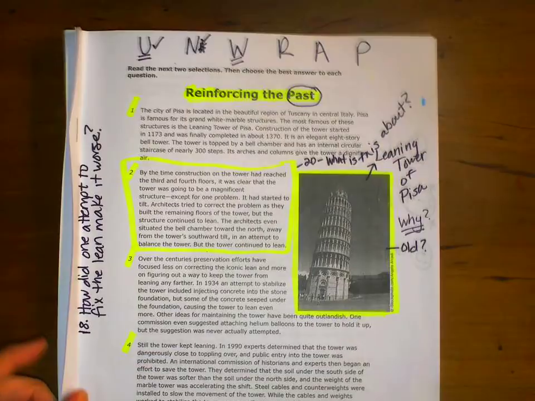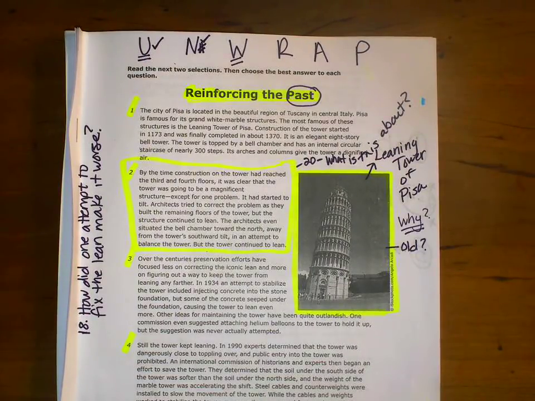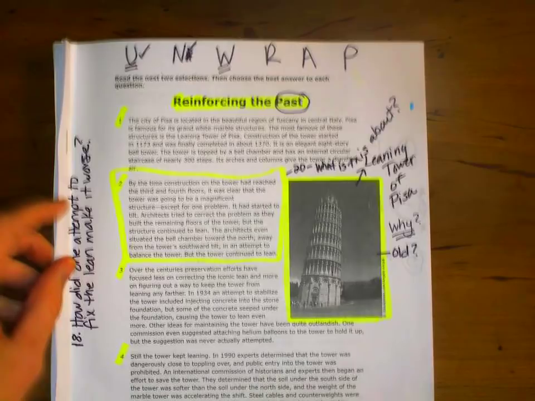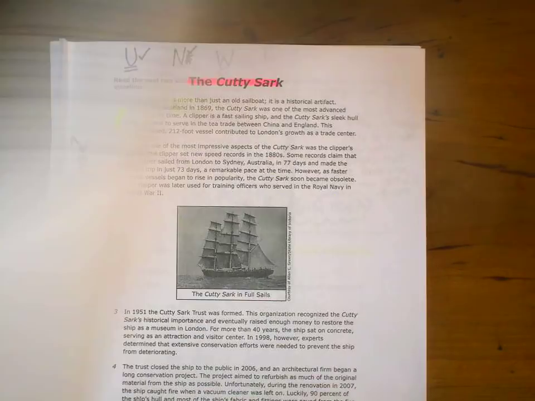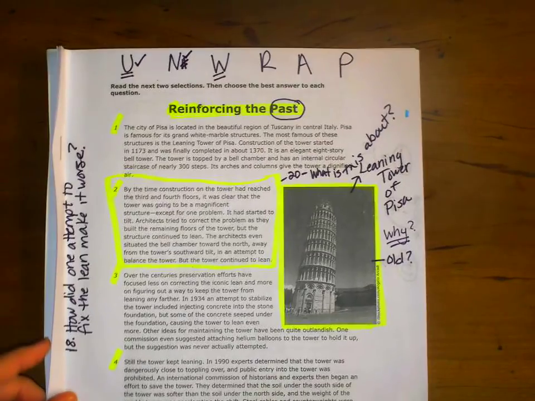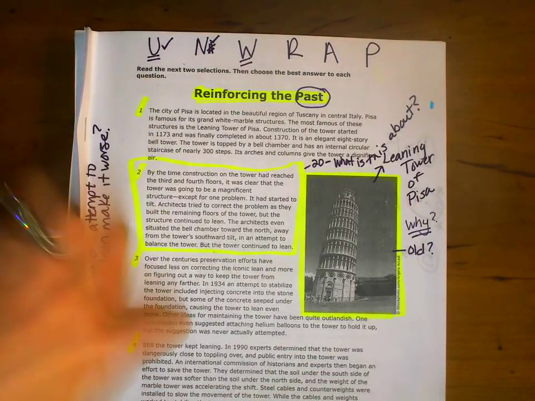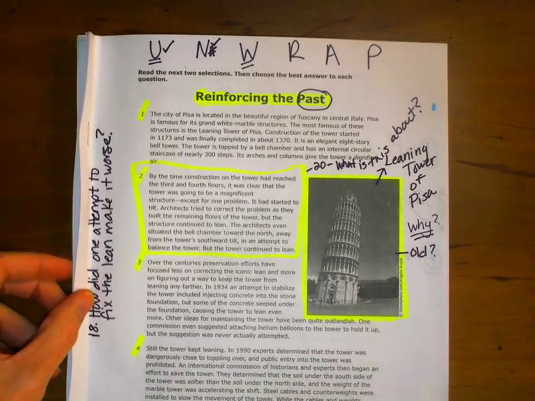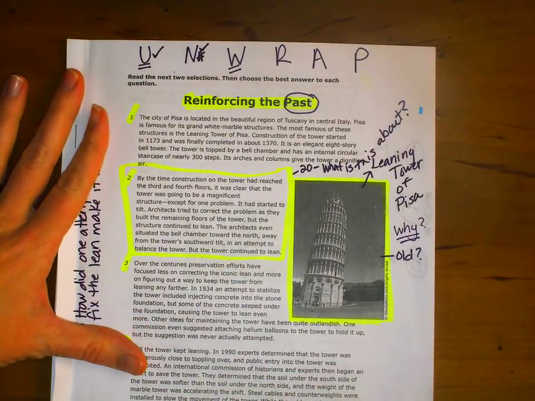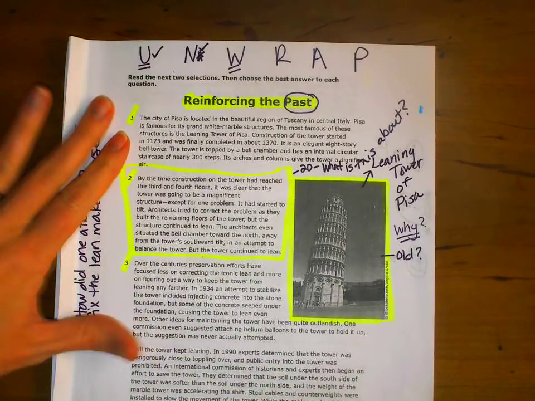Okay, so here we go. Parsing the Past. Now what I'm going to do is what you would do on your own: read and hashtag each paragraph. So I'm going to read it for you and show you your hashtagging, okay?